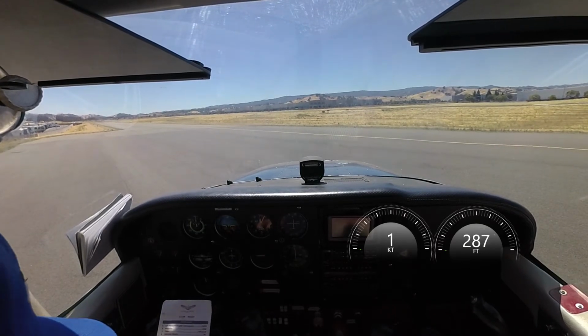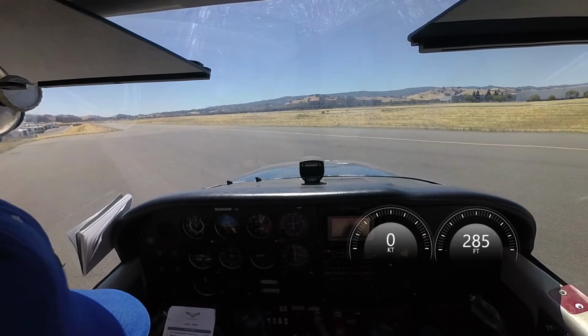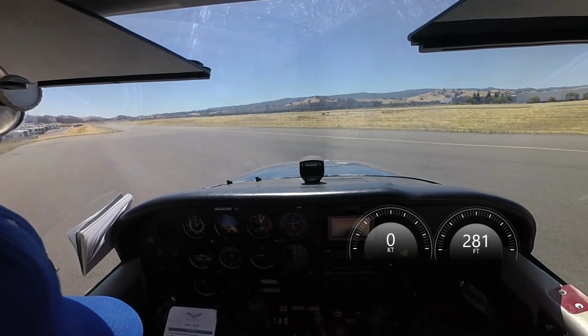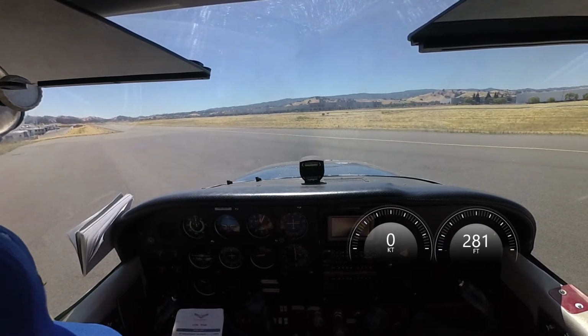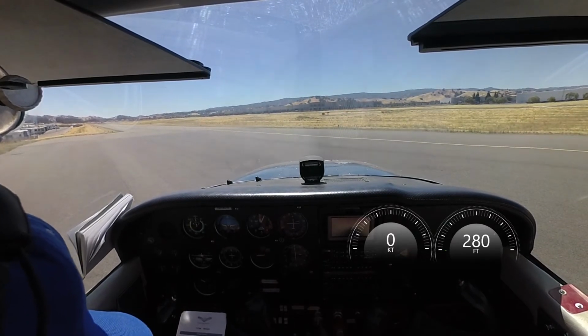Idle check. We'll pull our throttle all the way back to idle, nice and easy. We'll make sure the engine doesn't stall on us. All right, that's all the way back. Then we can go back to 1,000.